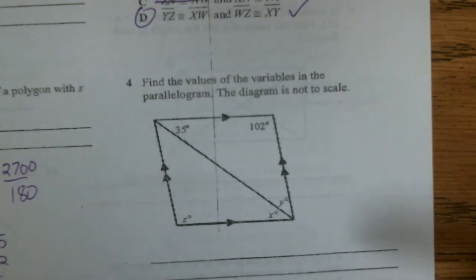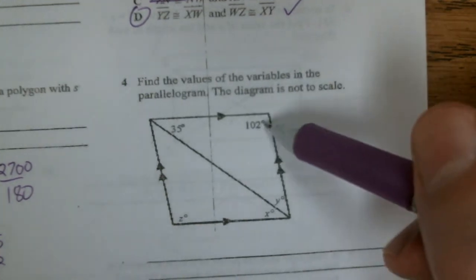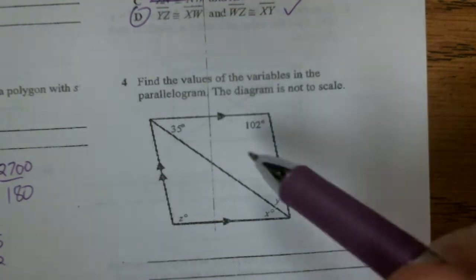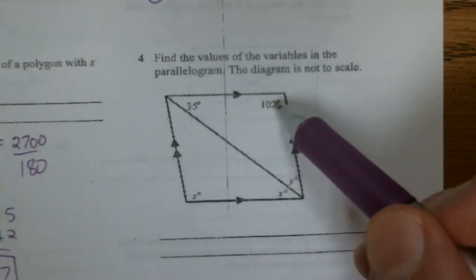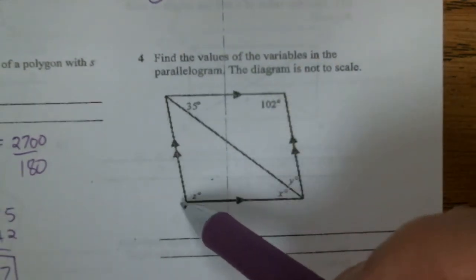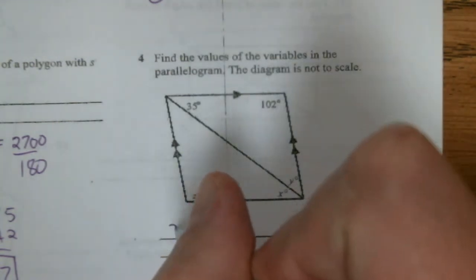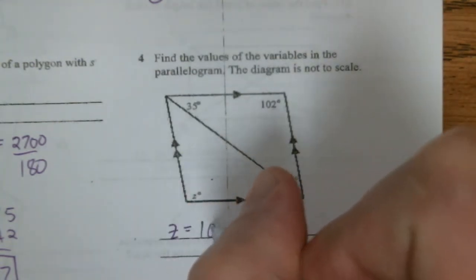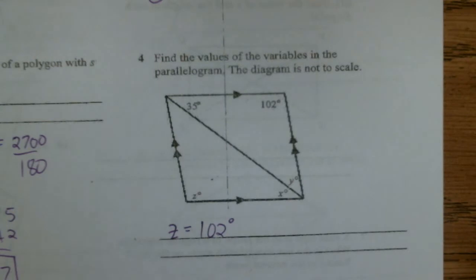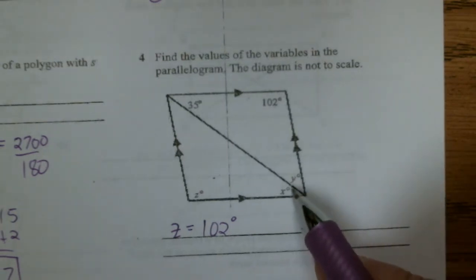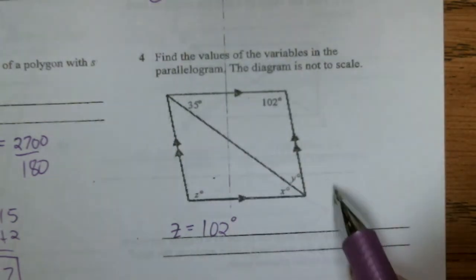I know consecutive angles are supplementary. Okay, big plus little have to add up to 180. I know the opposite angles are congruent. So if this guy is 102, this guy is also a big obtuse angle. That's also 102. So z is 102 degrees. That's pretty easy. Okay, what about these guys? Well, I'm probably going to have to use this 35.